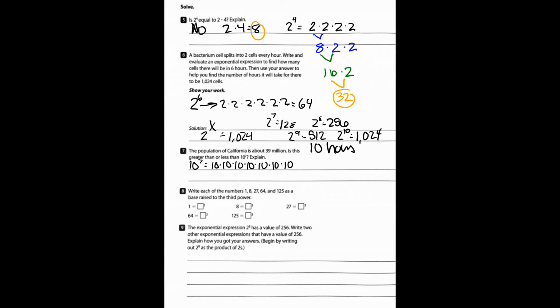10 times 10 is 100. 100 times 10 is 1,000. 1,000 times 10 is 10,000. 10,000 times 10 is 100,000. 100,000 times 10 is a million. And a million times 10 is 10 million if you solve that completely. 10 million is less than 39 million.